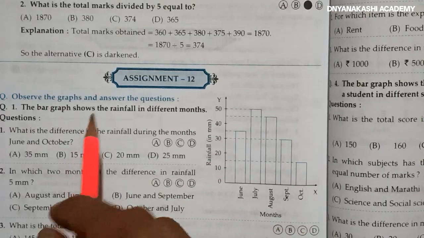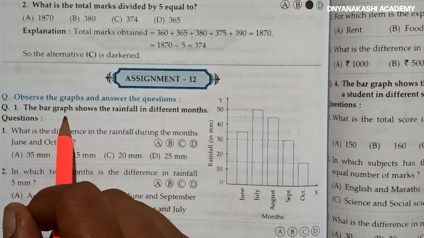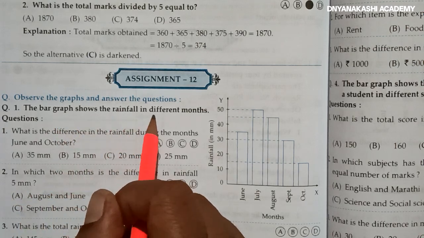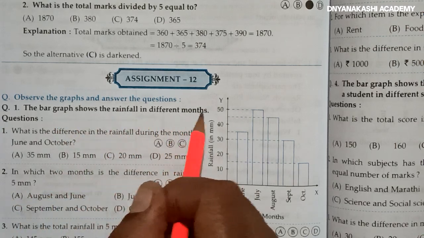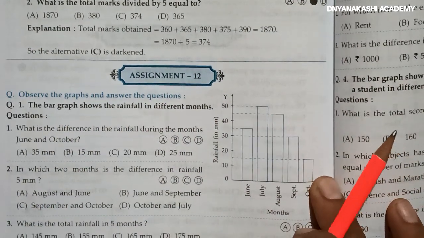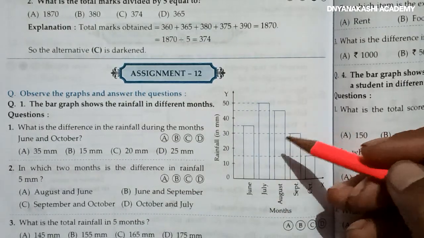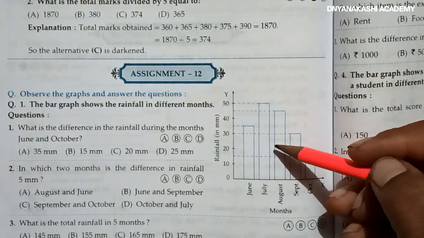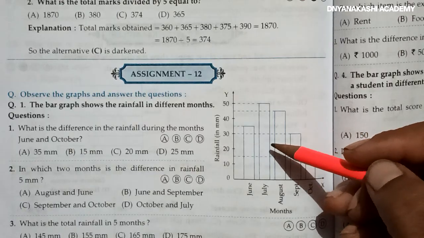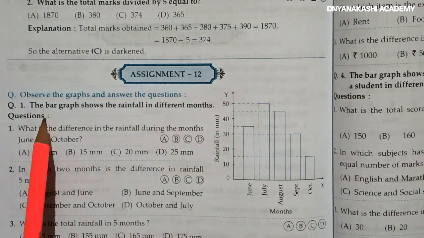Observe the graphs and answer the following questions. First question: the bar graph shows the rainfall in different months. This graph is a bar graph. Like this, you have to draw the bars, that's why we call it a bar graph. Now we have to analyze the bar graph and answer the following questions.